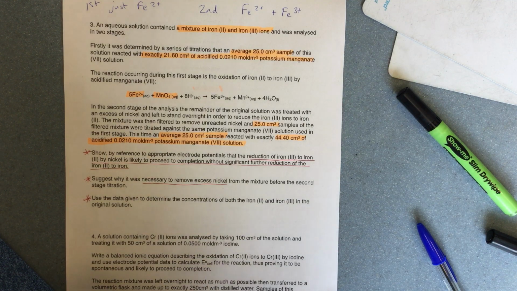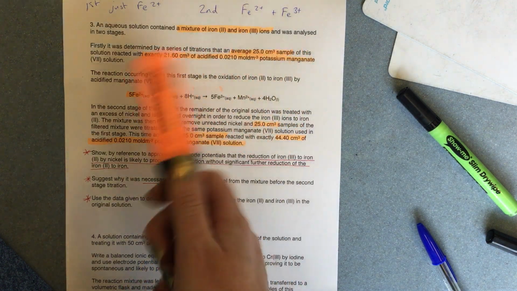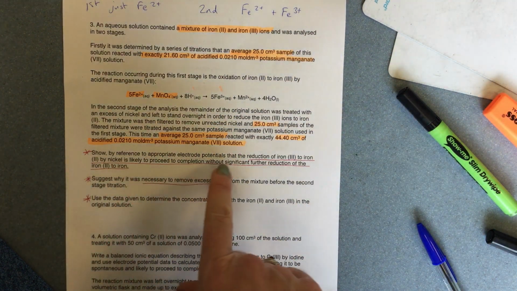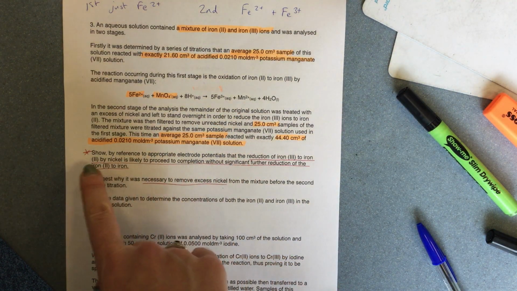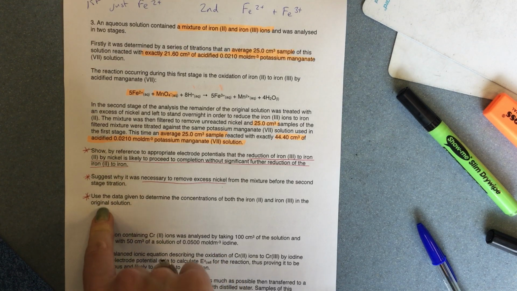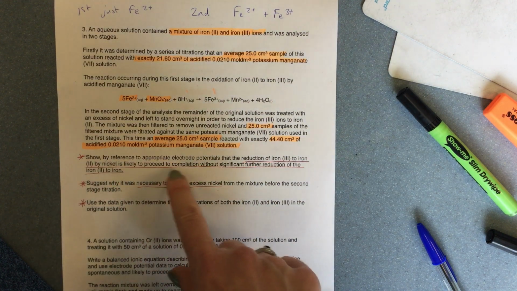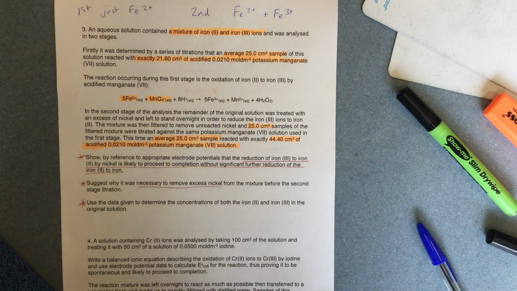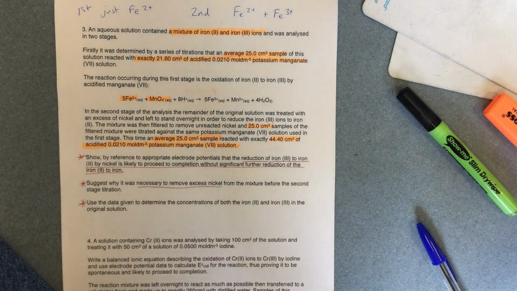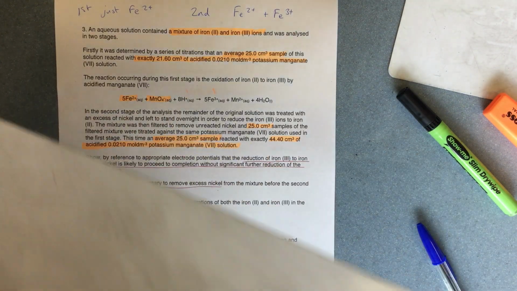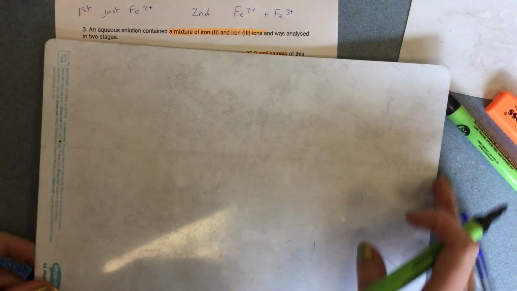Okay, but let's actually get to it. I've underlined and highlighted any of the important numbers. Let's actually get to electropotentials and what the question's asking first of all. So these are the bits we actually need to answer. Show that the reduction of iron 3 to iron 2 is likely to proceed to completion without significant further reduction of iron 2 to iron. So what I'd be doing there is having a look and working out some E cell values.